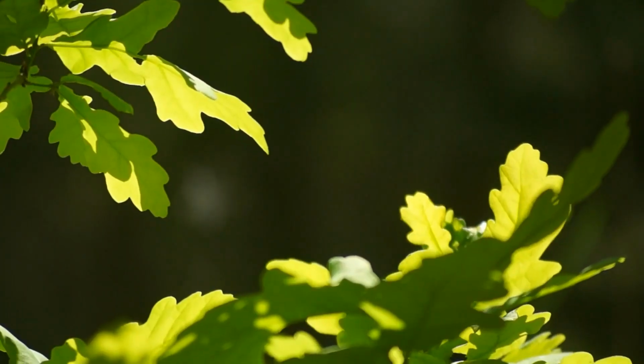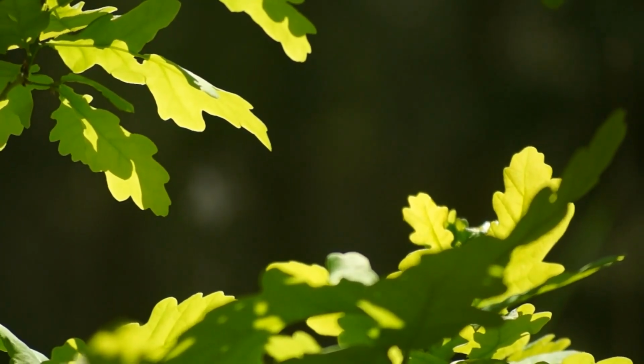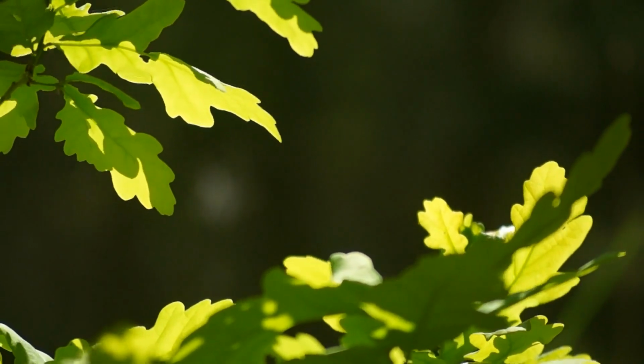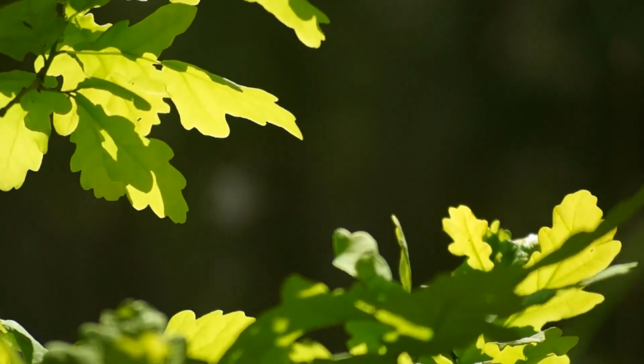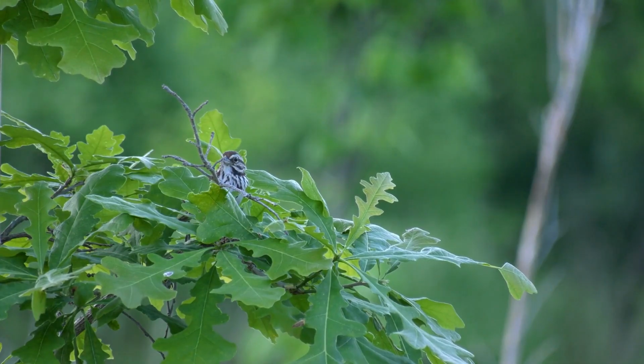Oak leaves are typically broad and lobed, with a leathery texture. They usually have between 5 and 7 lobes, though this can vary. The edges of these lobes may be smooth or serrated, and the leaves are generally dark green in color.